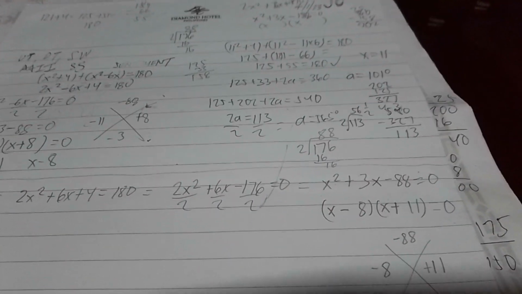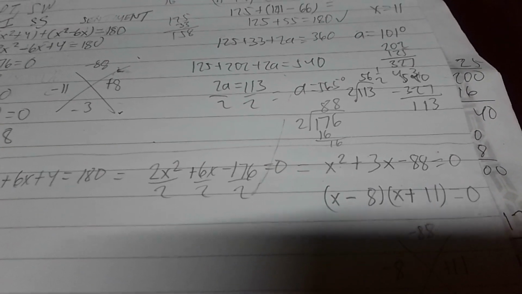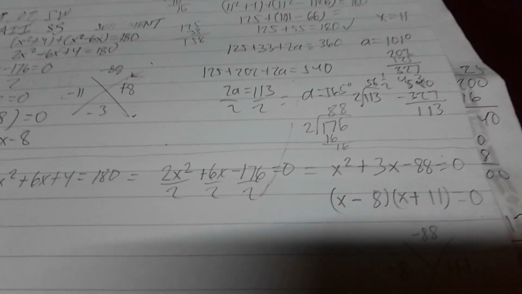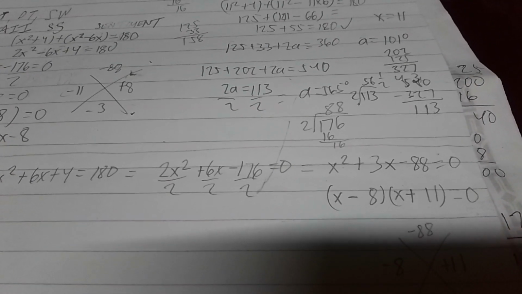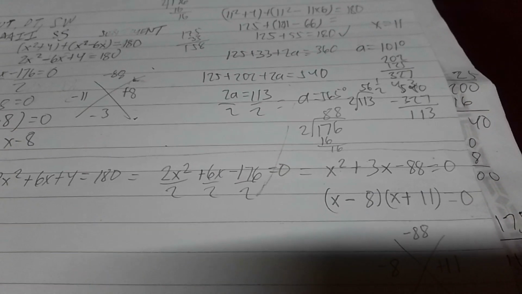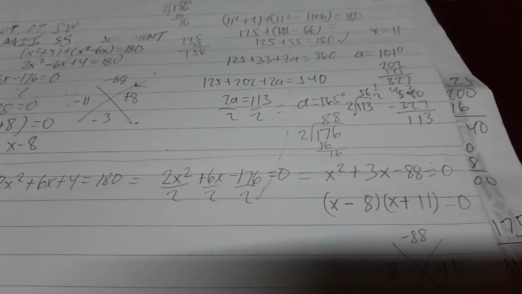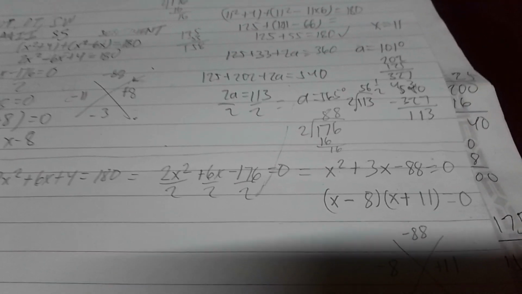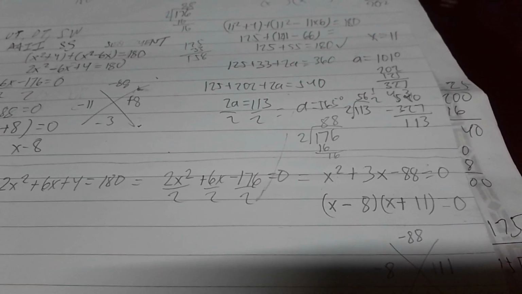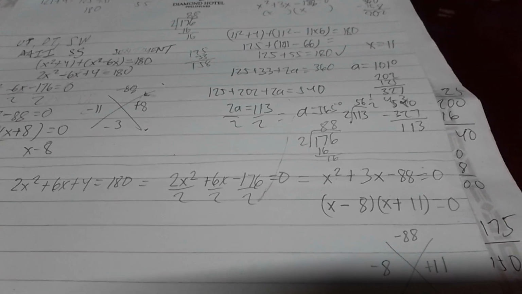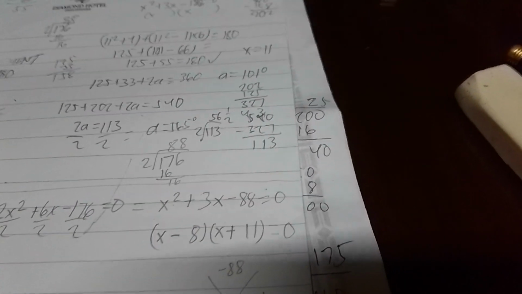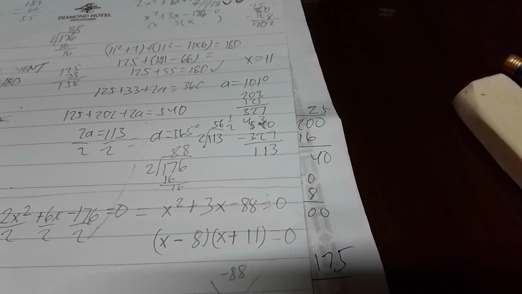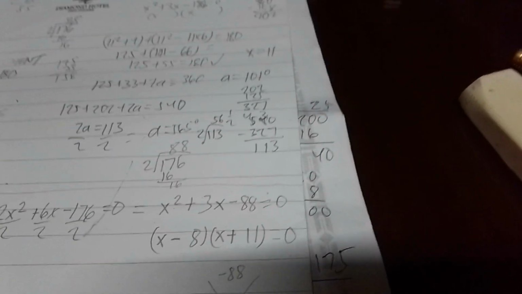And then we factored by the GCF so that we can make A equivalent to 1. That is the most popular form of quadratic equations that they would give you. So we factored out the GCF, which is 2. 2x squared divided by 2 becomes x squared. 6x divided by 2 becomes 3x. And negative 176 divided by 2 is negative 88. Just like what I did here. And then for this problem, we have x squared plus 3x minus 88 equals 0.